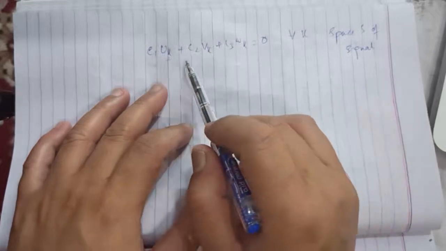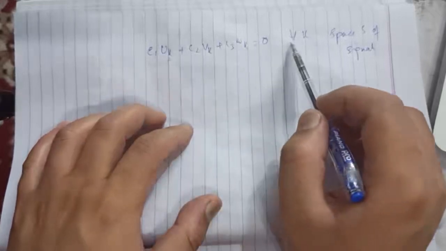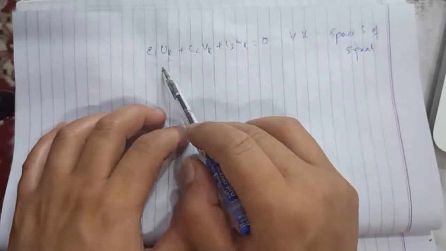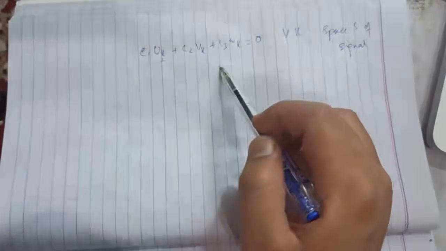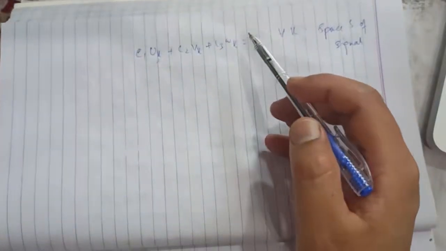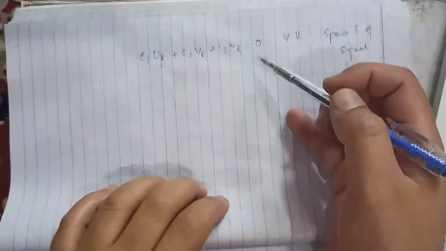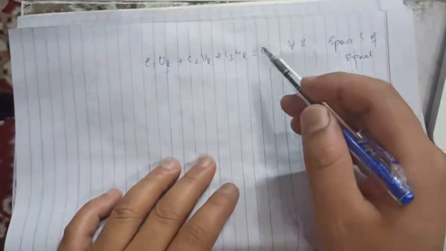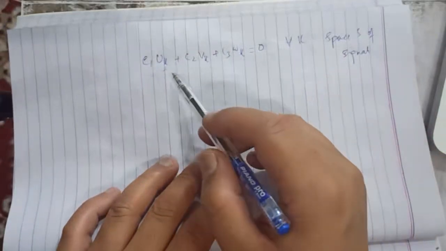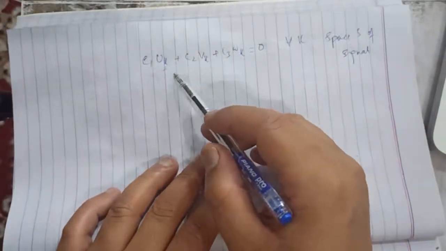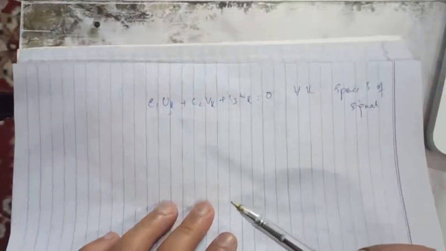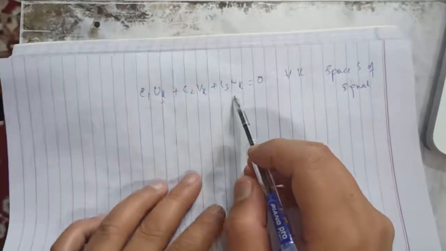Now it may not be true for a certain value. If it's not true for a certain value of k, it means that this set of signals, u of k, v of k, and w of k, are not linearly independent, and may not be classified as forming the signal space.